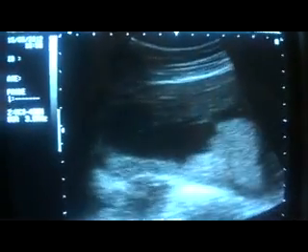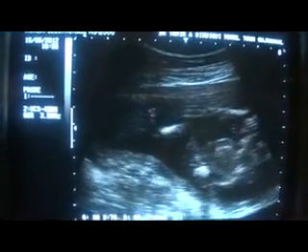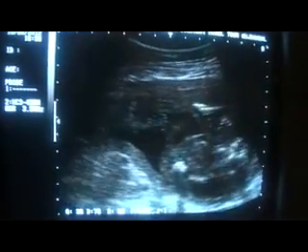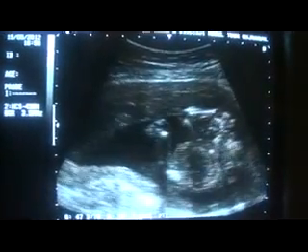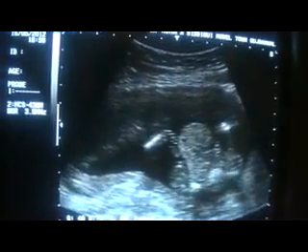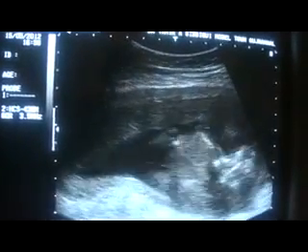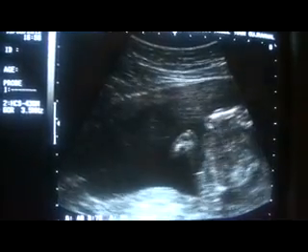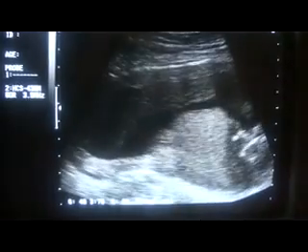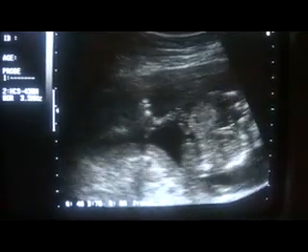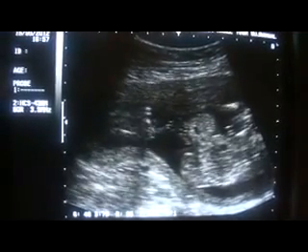Okay. Whereas now see the body of the fetus. Transverse section. I am in fact trying to get the body of the fetus in transverse section.